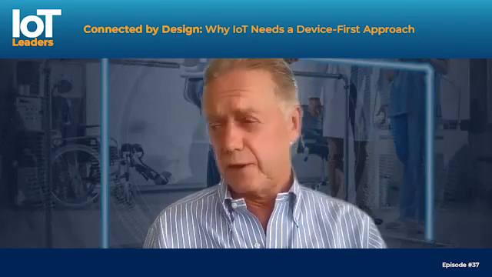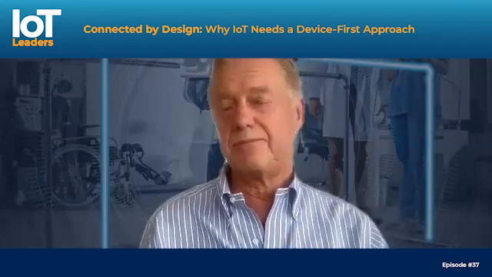If I use an example, EV chargers, we do a lot of EV chargers. We do all of Shell's EV chargers. We do BP. Without going through all the names, we have a lot of EV chargers.